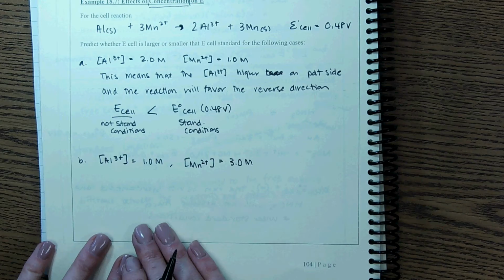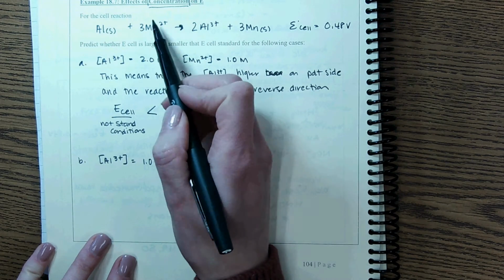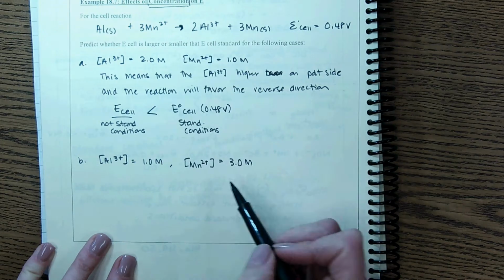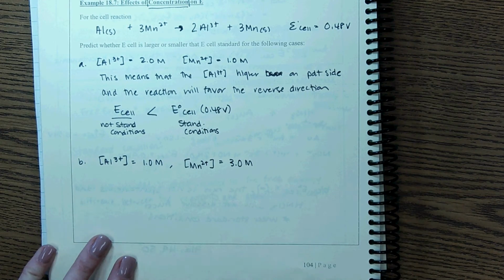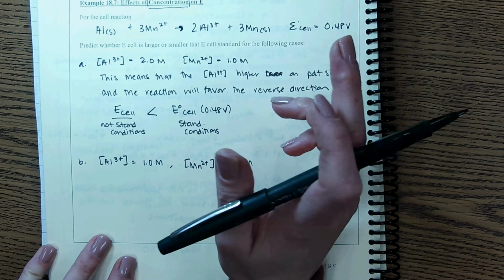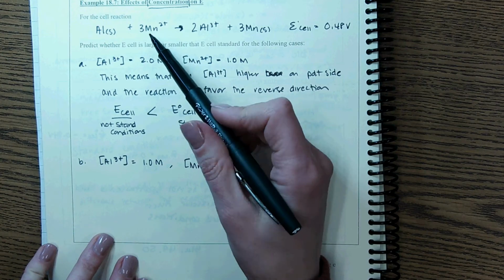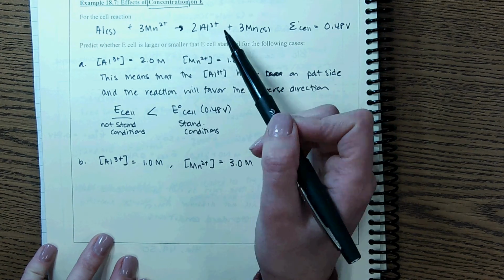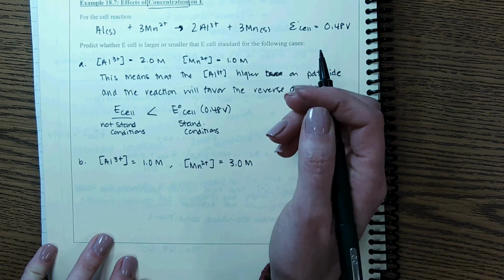This reaction is going to favor the production of the products. Because we're flooding our system with Mn2+, we're going from 1 molar, multiplying it by 3 to get 3 molars of that. We're keeping our Al3+ standard condition, so we have a whole lot more Mn2+ going into the system. We're going to make significantly more products than we would have if we had started with 1 molar of each.